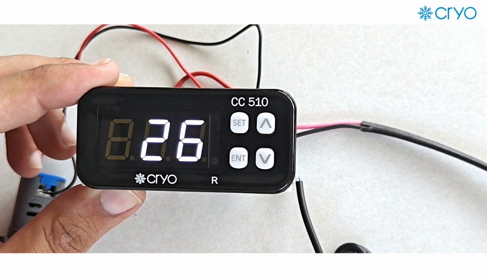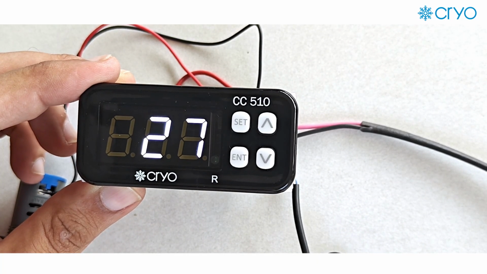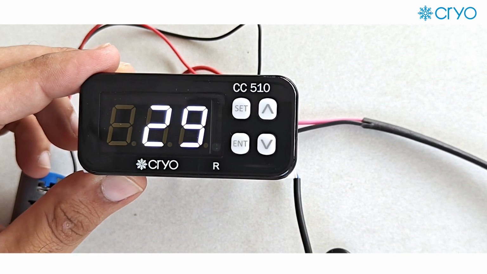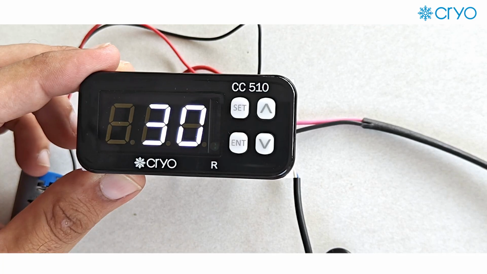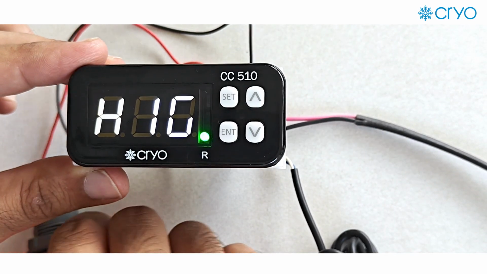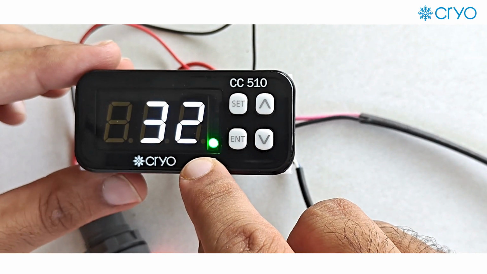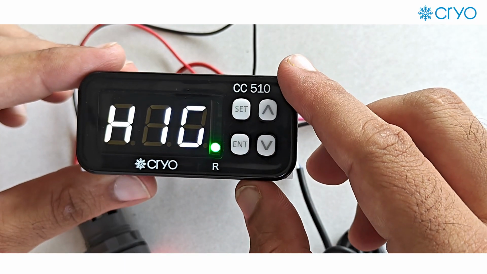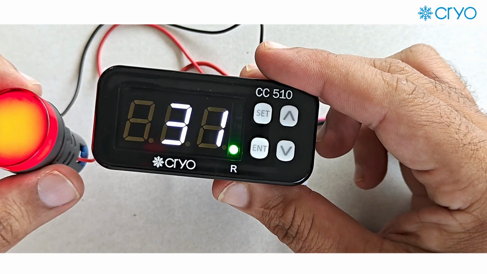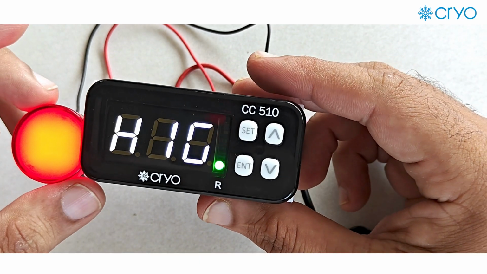So if I heat the sensor, you can see above 30 degrees Celsius it has shown me the high alarm on the display. My set point was 28 degrees and hysteresis was 3. So 28 plus 3, above 31, my relay has turned on. At 28 degrees Celsius again my relay output will turn off.